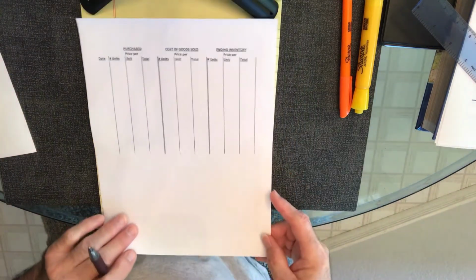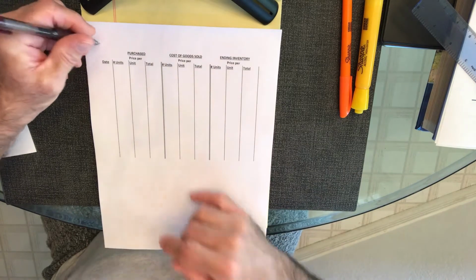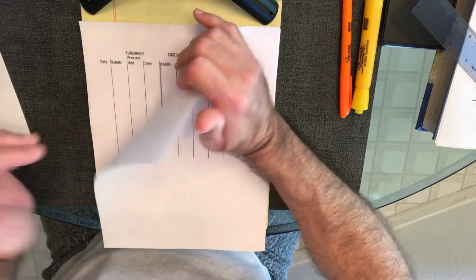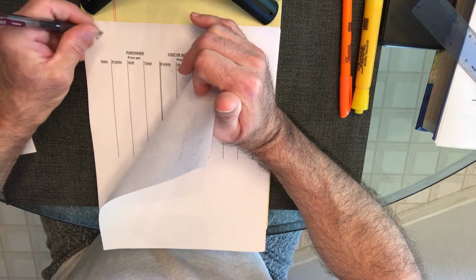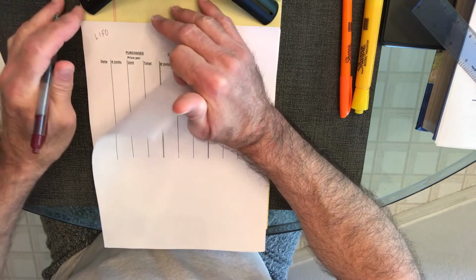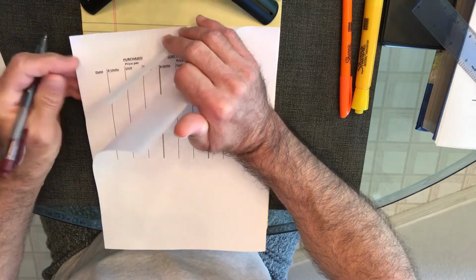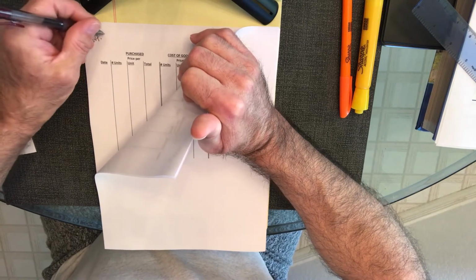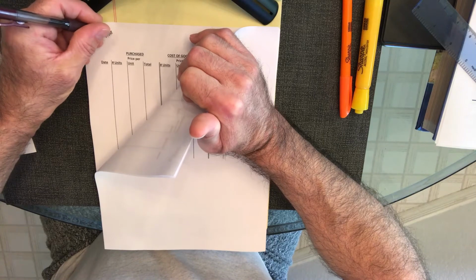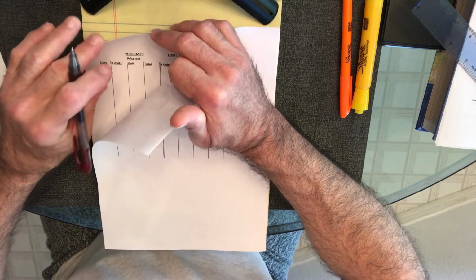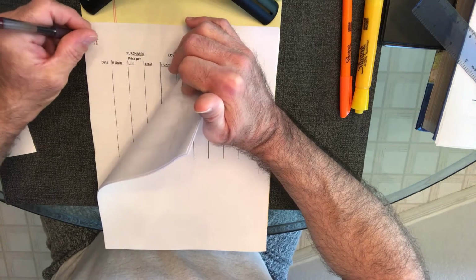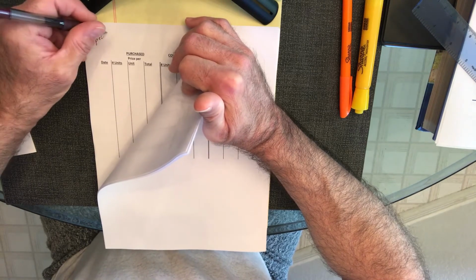So I pre-printed these, and we're going to do this for FIFO, LIFO, weighted average, and specific identification.